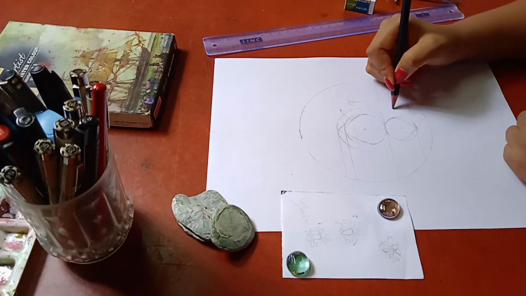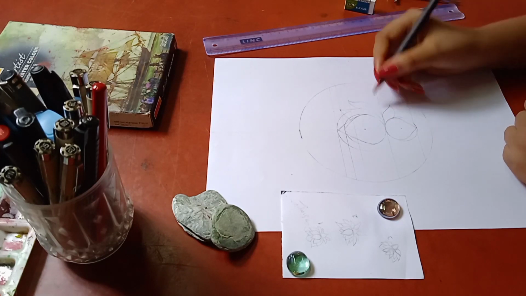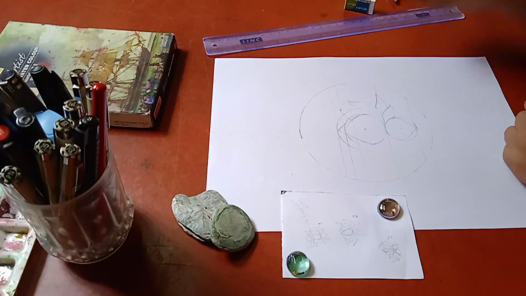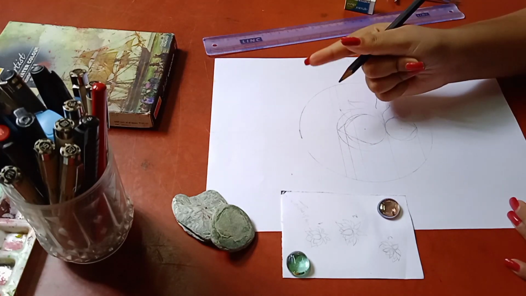So making two petals, I hope you can see it clearly, because my camera position is not quite well. I'm quite struggling with my camera position. Let's meet after doing the left side.